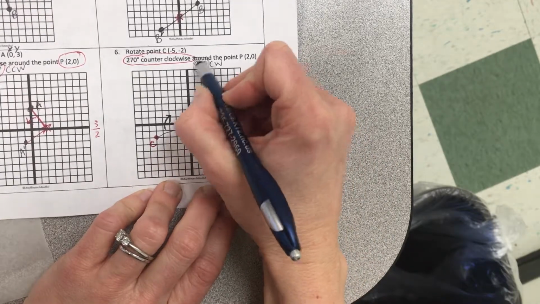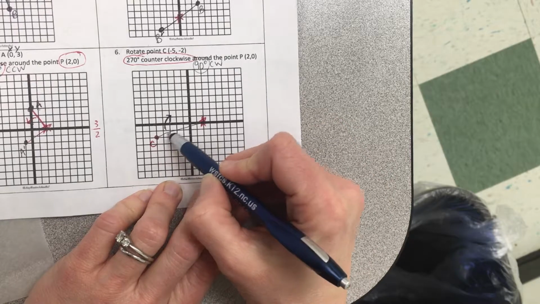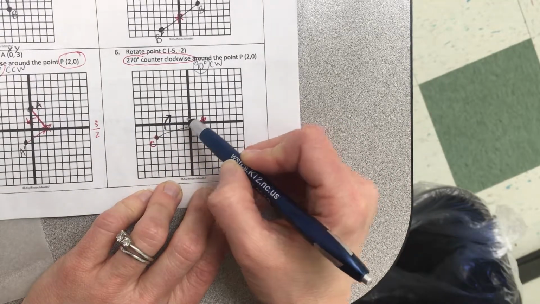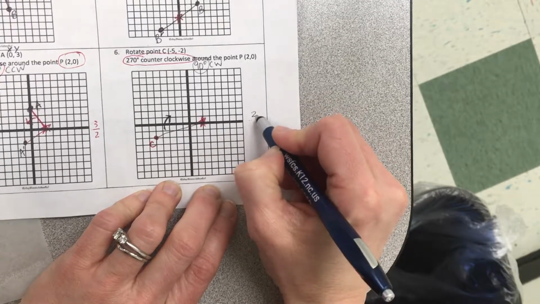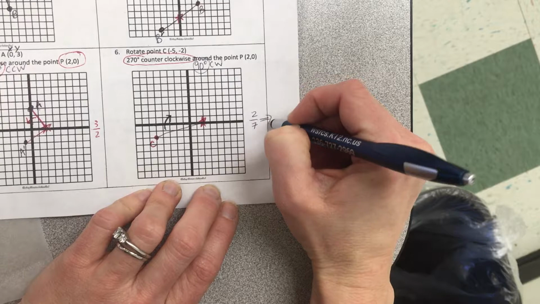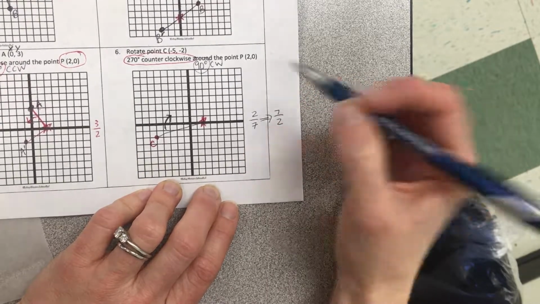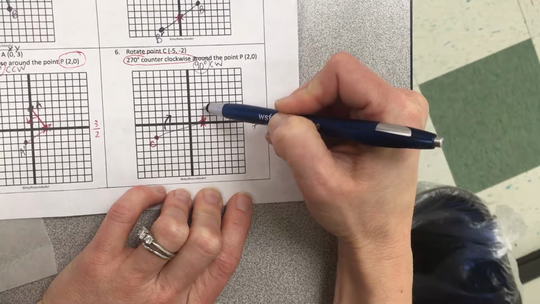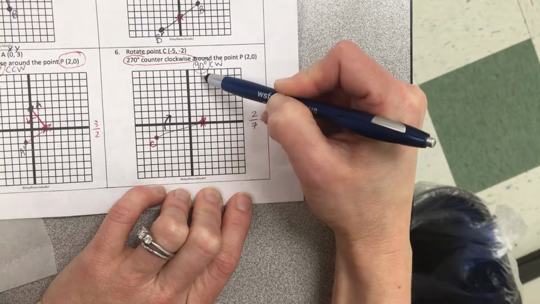Remember, 90 degrees is going to be perpendicular. So let's find the slope of this line. So up 2 and over 1, 2, 3, 4, 5, 6, 7. So 2/7. And since it's perpendicular, I'm going to have to do the opposite, which is 7/2. So you go back to the star, and go up 7. 1, 2, 3, 4, 5, 6, 7.